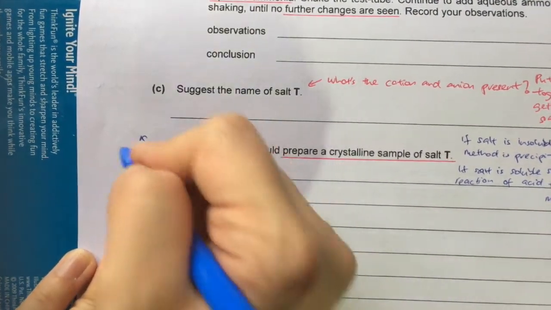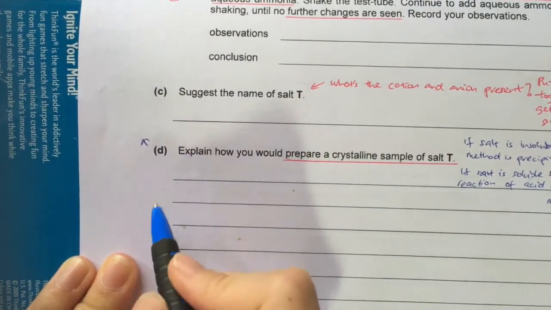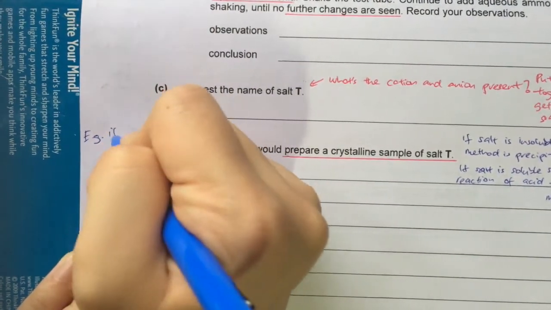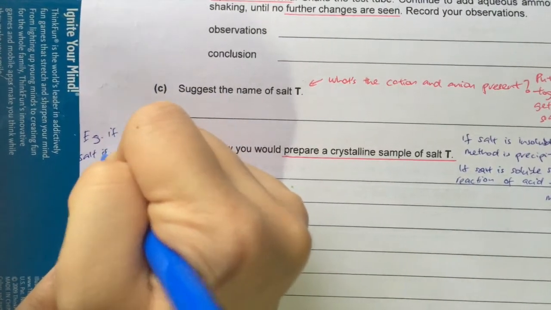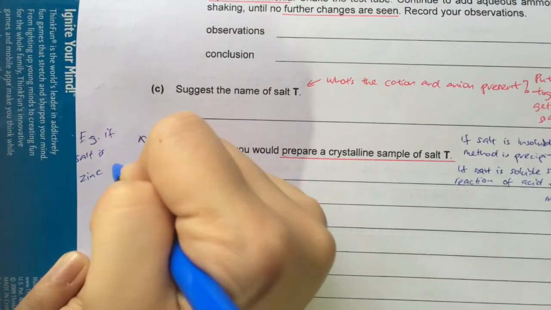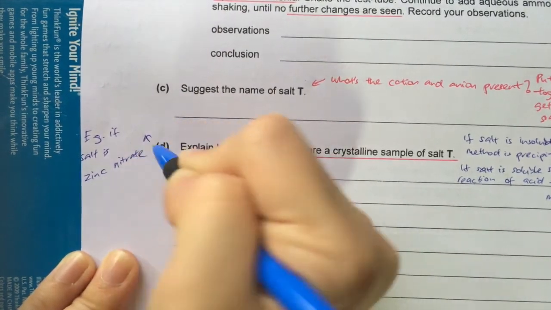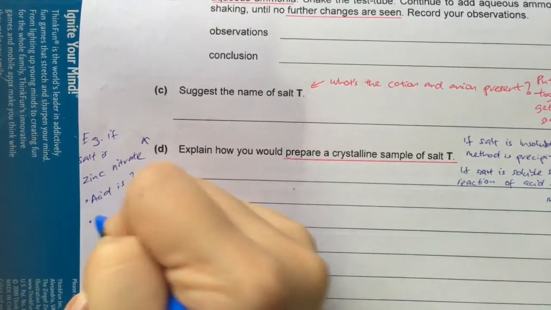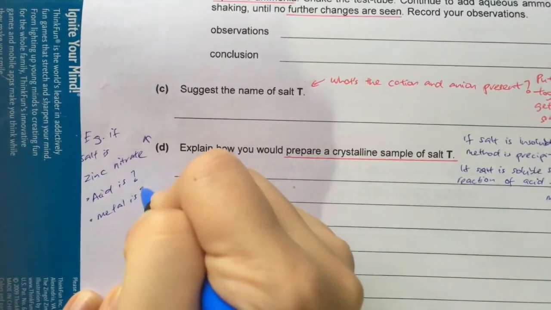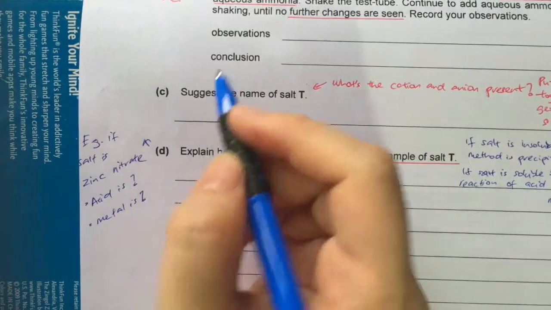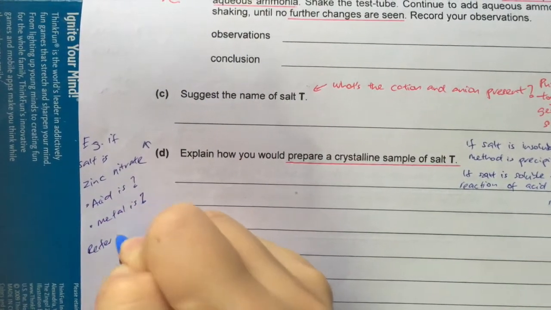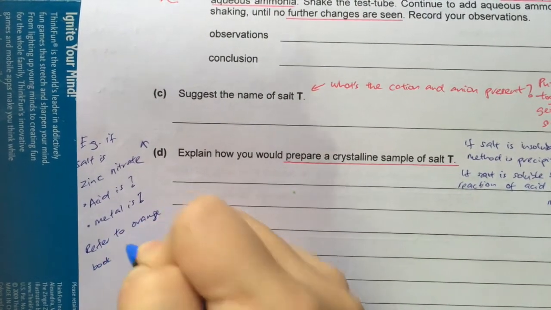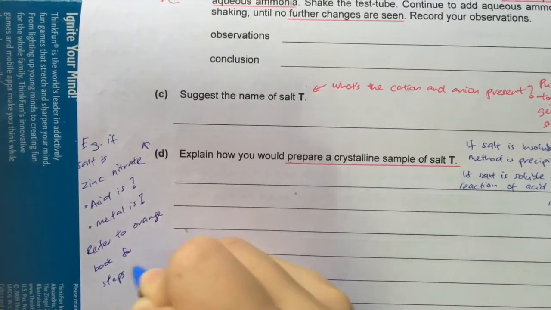So just for the sake of this practical, let's assume that our salt could be a nitrate because of the anion test above, and pretend that the cation could be zinc. So let's say if it is zinc nitrate, our acid will be and our metal will be. So you need to think of what acid will give you a nitrate and what metal will give you that zinc. So to explain this whole portion is about 4 or 5 steps.